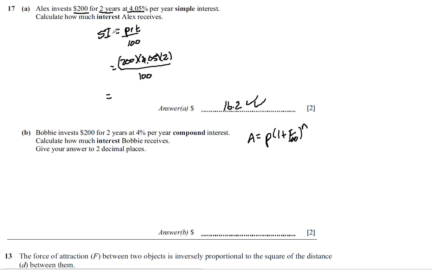Simple interest only gives you the interest that he earns off the money that he puts into the bank. The compound interest formula basically puts everything together, his total amount. So to do this, we're going to get the total amount that he has and then just subtract the value he has in the beginning, and that will give you the interest that he earned over 2 years.